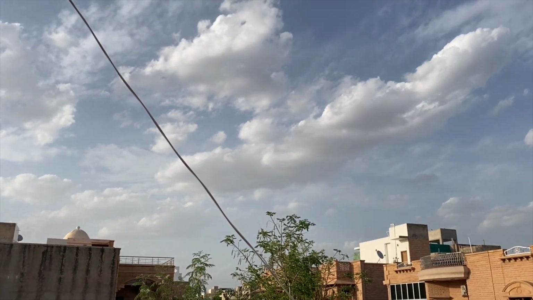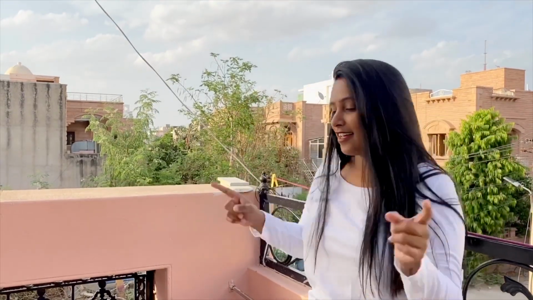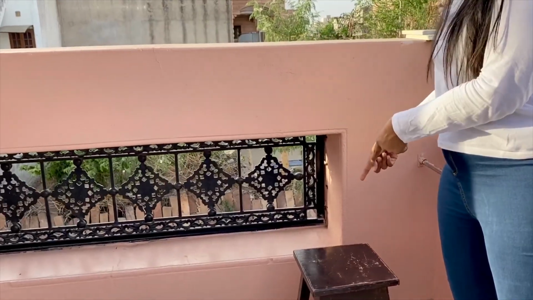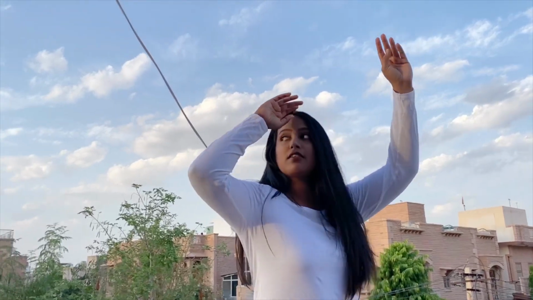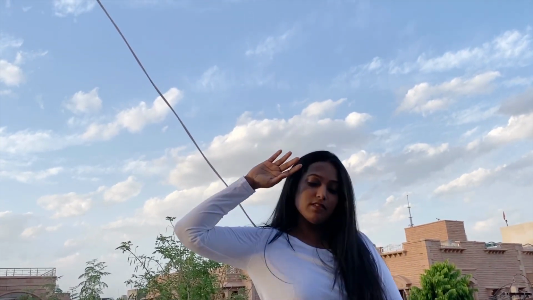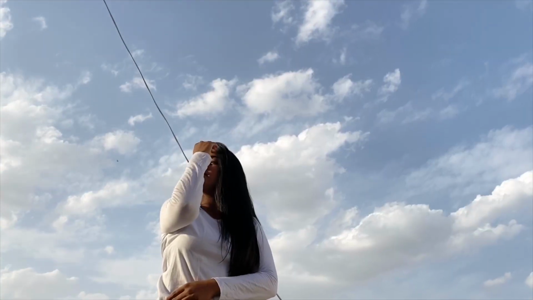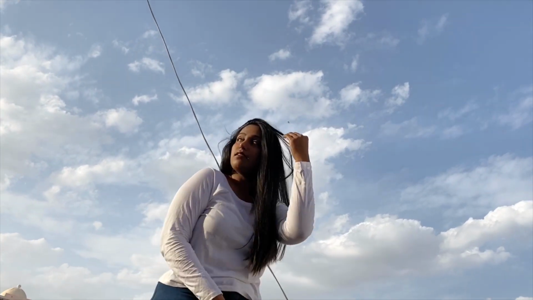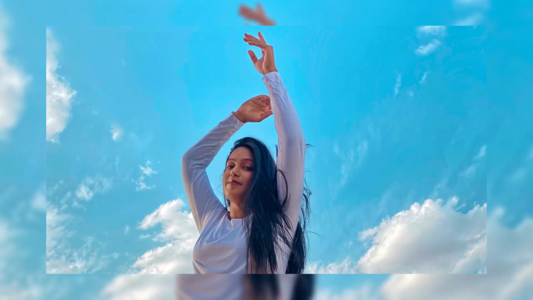For the first picture, I want those beautiful sky pictures जो अभी बहुत trend में है. यहाँ पर मैंने एक stool लिया है and I'm gonna stand on this and take these beautiful pictures from lower angle so that you can cover all the sky. Also, you can be creative and try to do something different, like you can use dupatta. So here are the final pictures and I loved it.